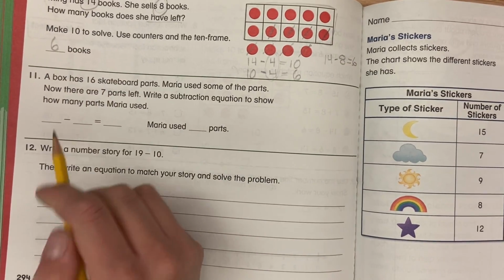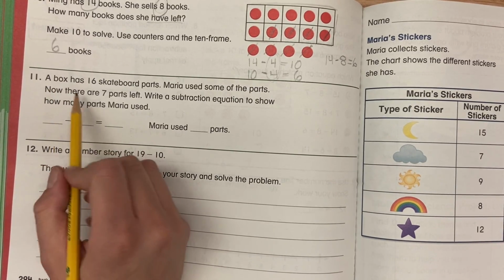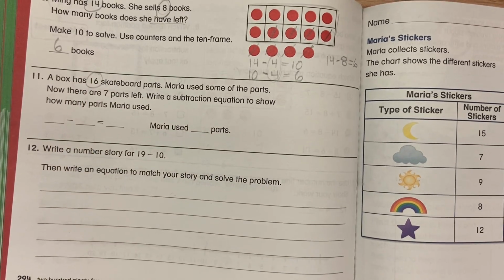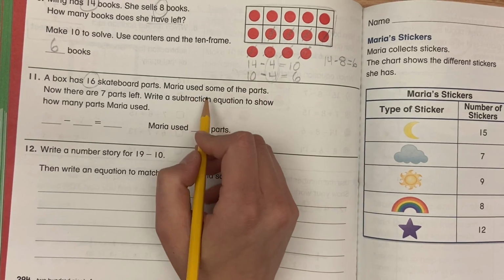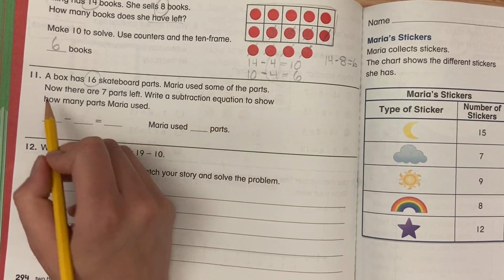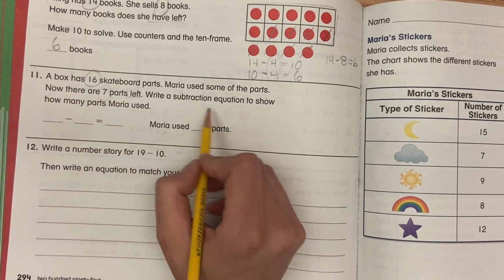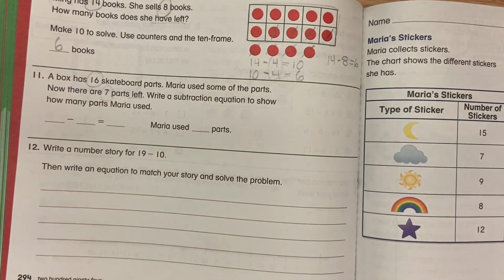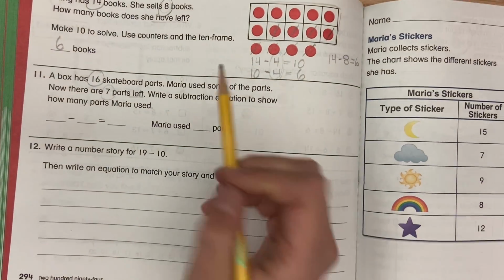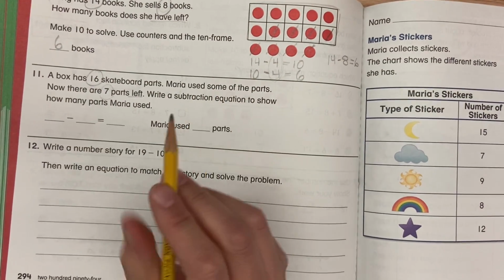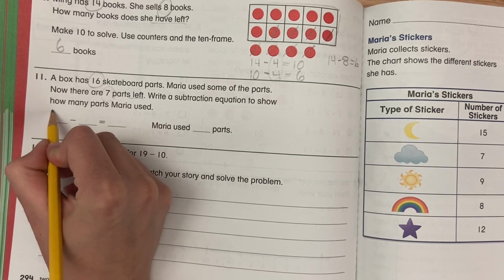Okay? For number 11, it says a box has 16 skateboard parts. Maria used some of the parts. Now there are 7 parts left. Write a subtraction equation to show how many parts Maria used. So we are missing one of the parts. We don't know how many she used. We know that she has 16 to begin with.